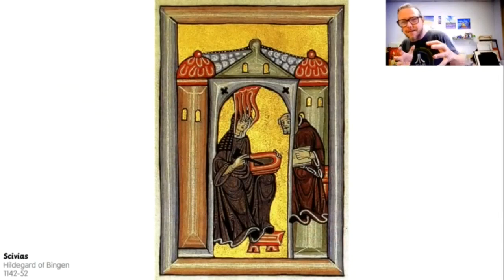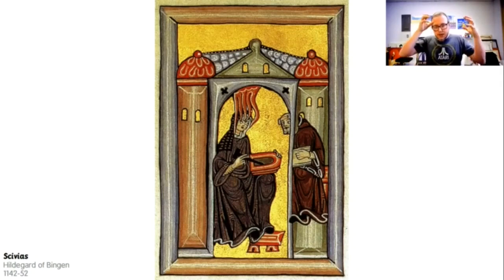I am endlessly fascinated by this particular woman. Hildegard of Bingen, this is one illustration from the book Scivias that depicts how she claimed the things that she wrote down arrived to her, because she was a spiritual mystic. She believed that God very directly communicated by putting the information into her head. She said, and I quote, "It was a burning light coming from heaven that poured into my mind."